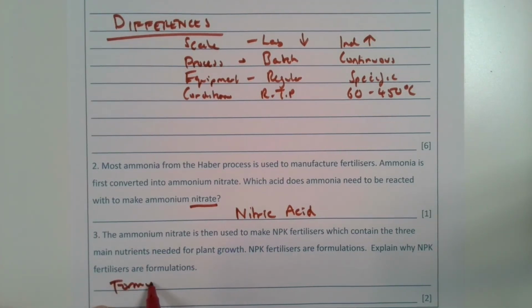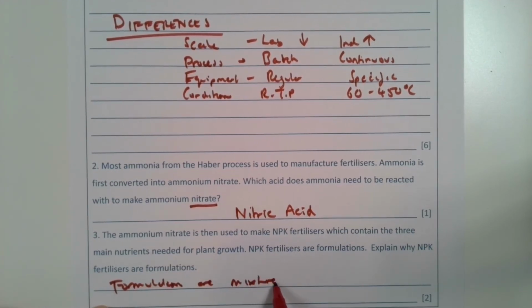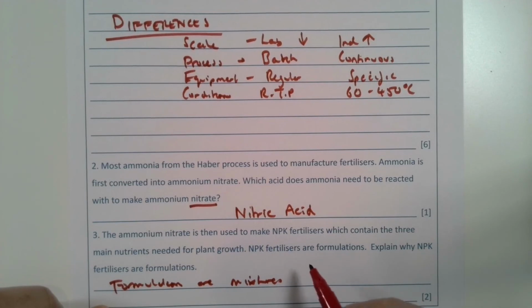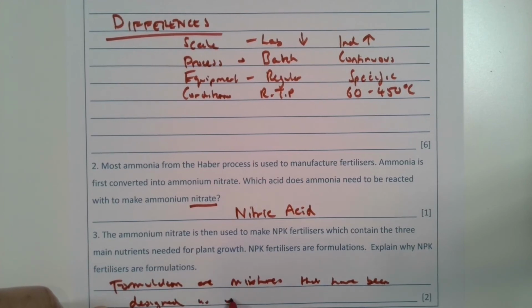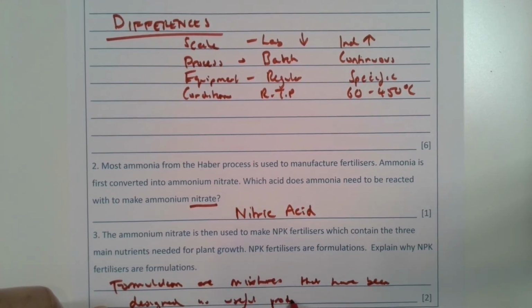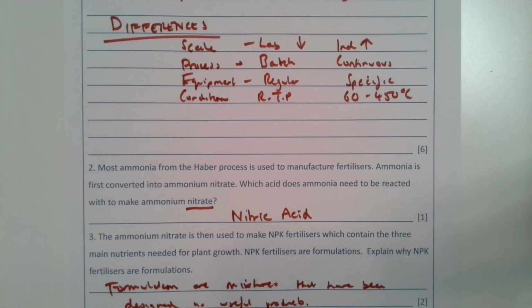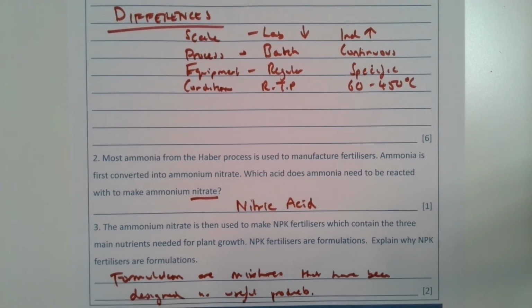Formulations are mixtures for 1 mark that have been designed as useful products for your 2nd mark. NPK fertilisers have obviously been designed to help plants grow, and they're mixtures because they're containing N, P and K.